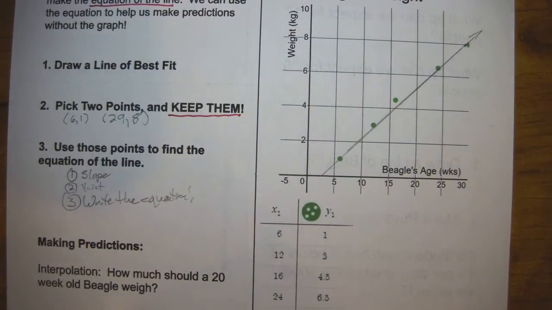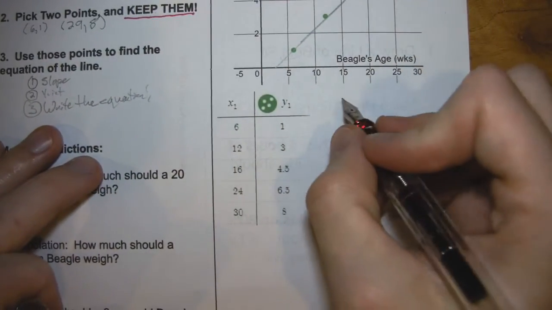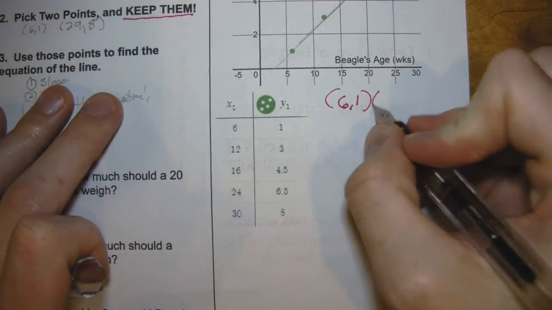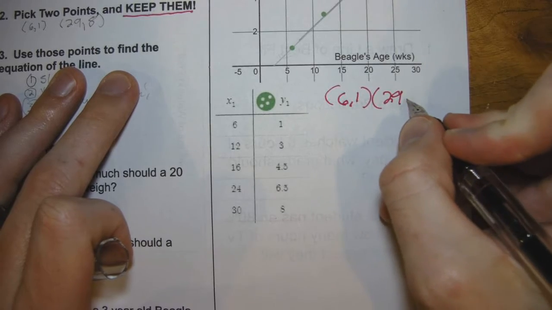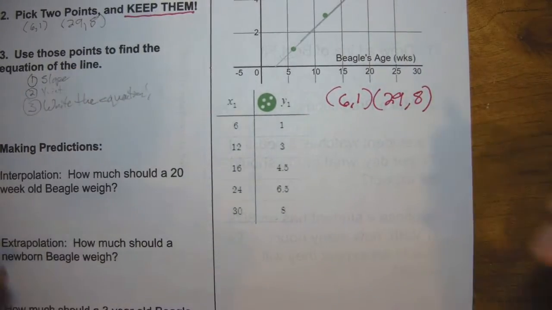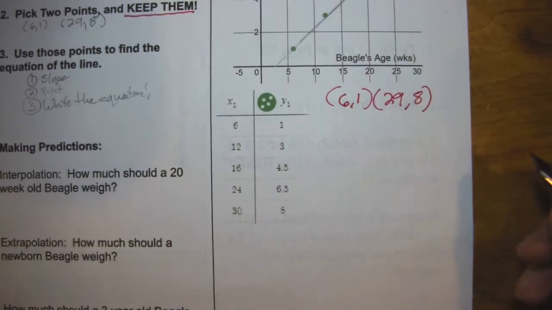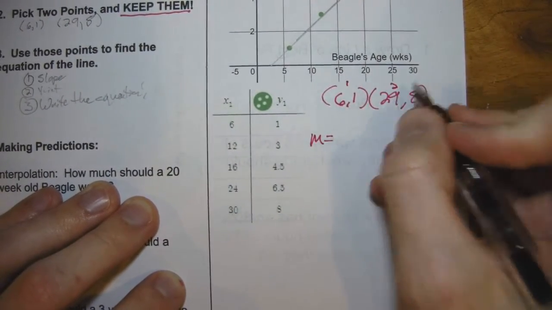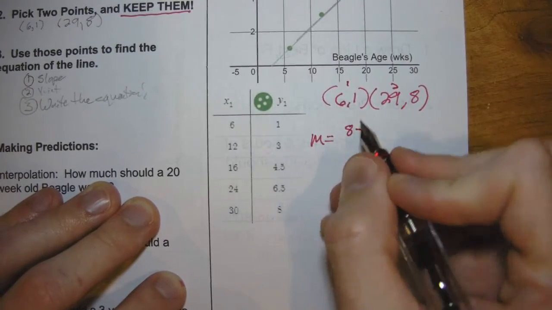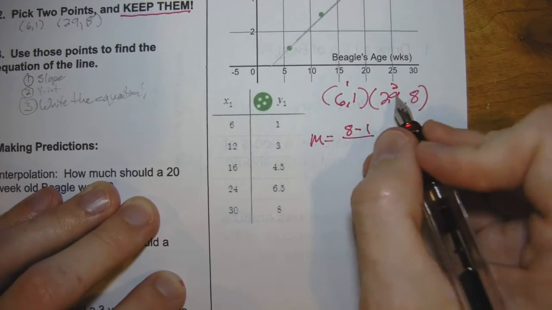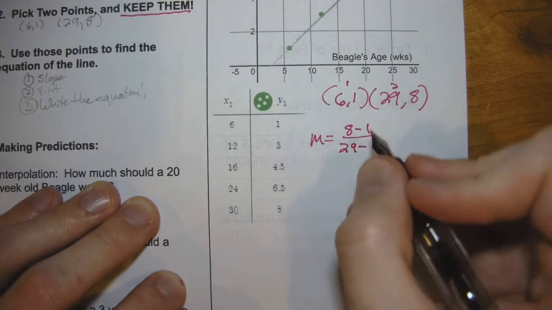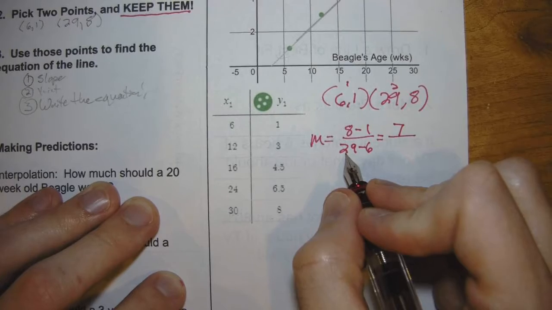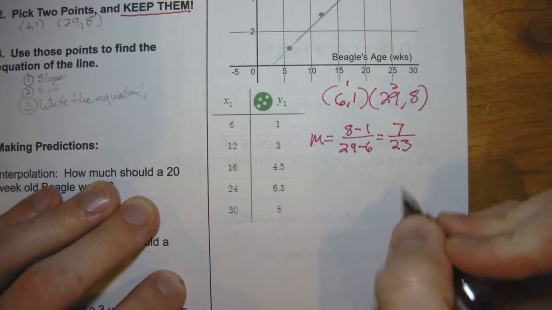All right, so let's do that. So our 2 data points, I'm going to do it down here, are 6, 1. Right, that was one of our data points. The other point we said was roughly at 29 weeks and 8 kilograms. Right, so we're going to use that. So step 1, we need to find slope. So m equals, let's see, we'll make this 0.1 and 0.2. So 8 subtract 1 over 29 subtract 6. That's going to give me 7 over, what's that going to be, 23.